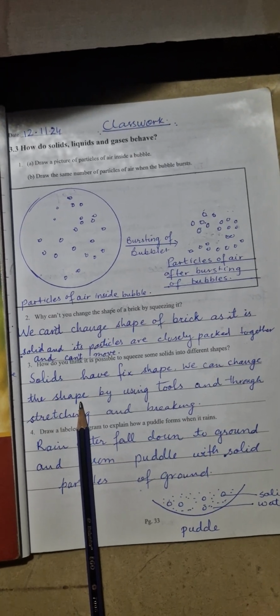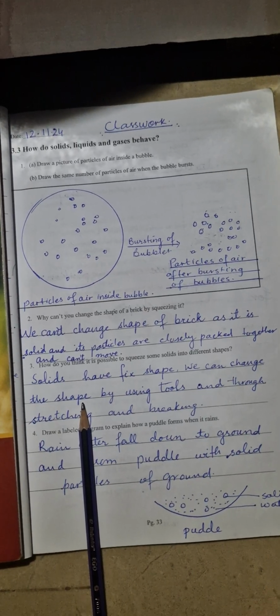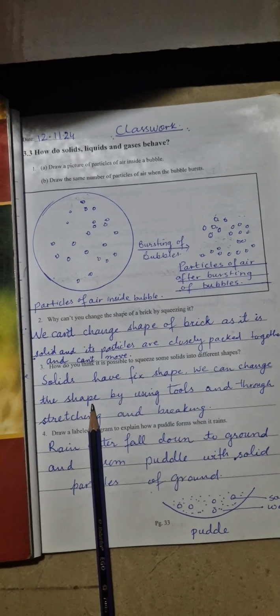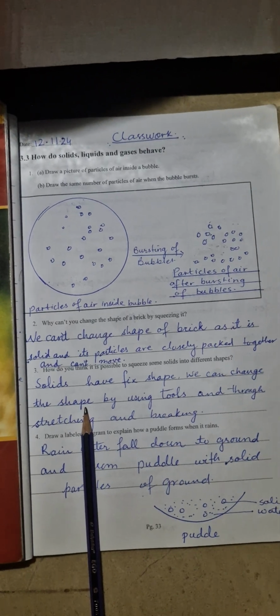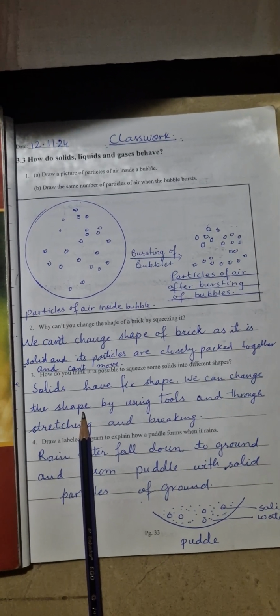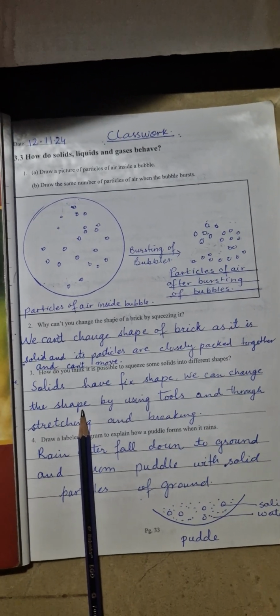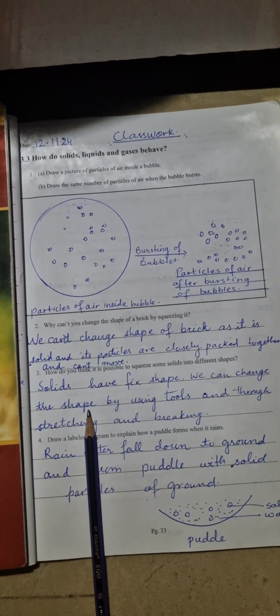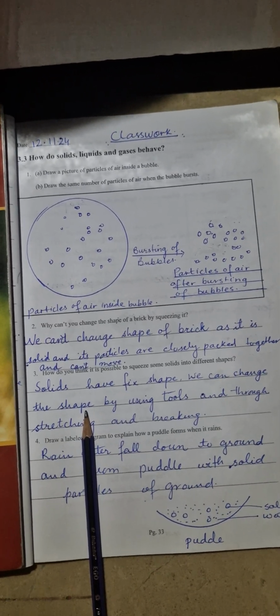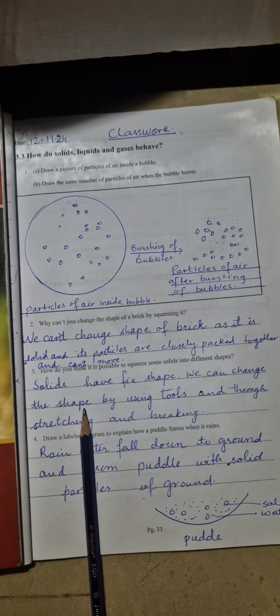For example, you need certain machines to cut steel rods and then change them into the shapes of forks and spoons. Similarly, you need cutters to cut wood and saws to cut it into smaller parts.